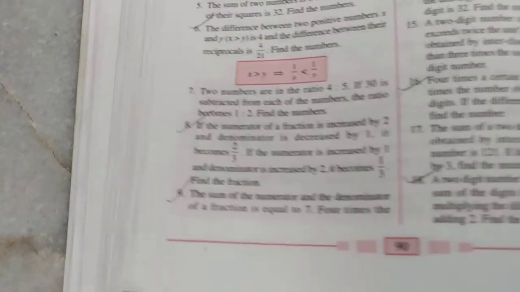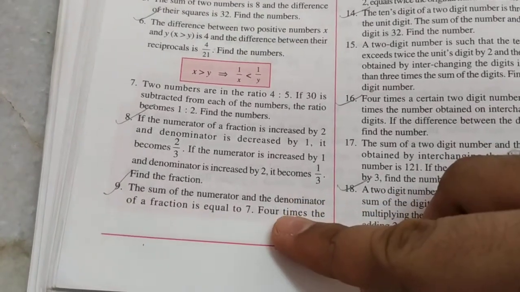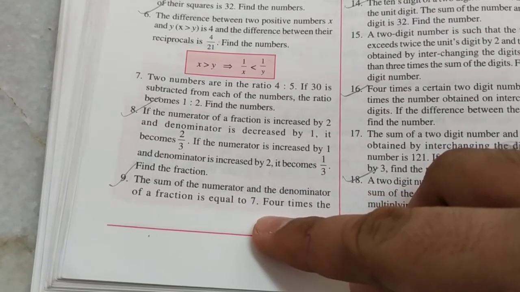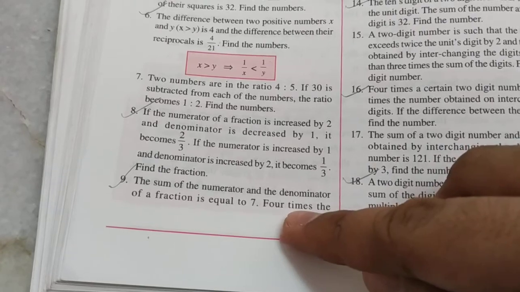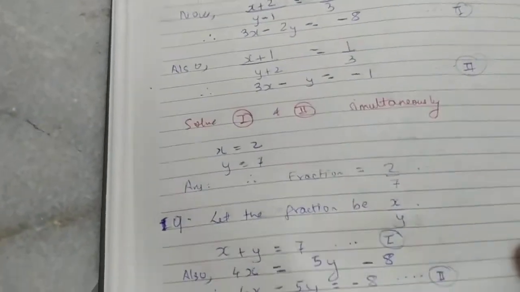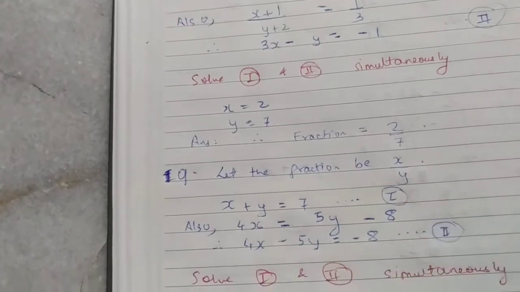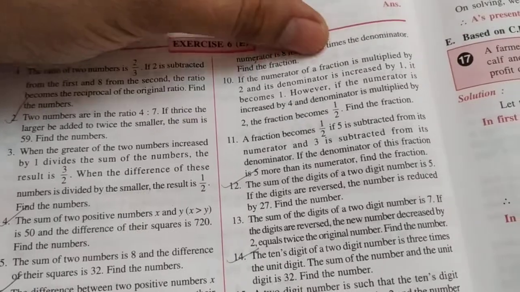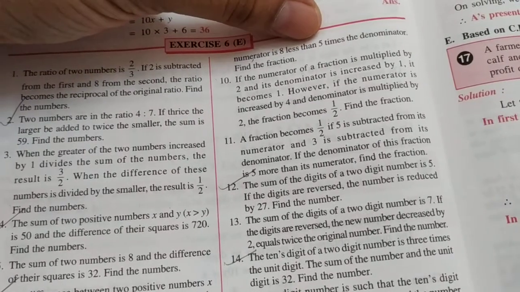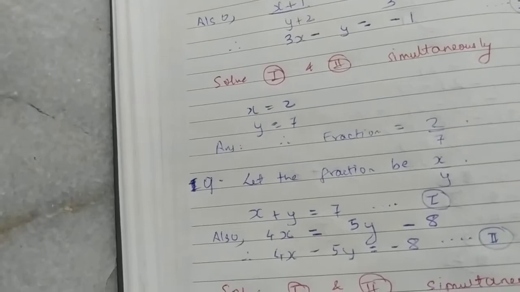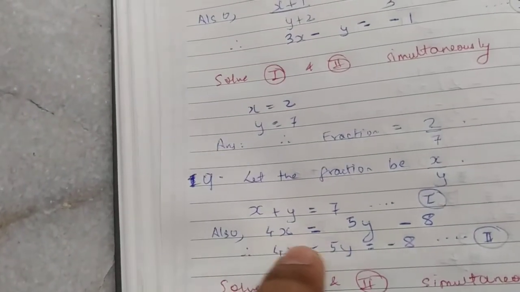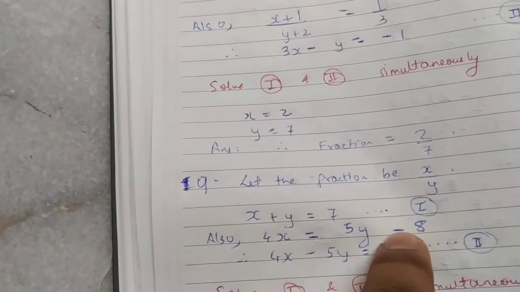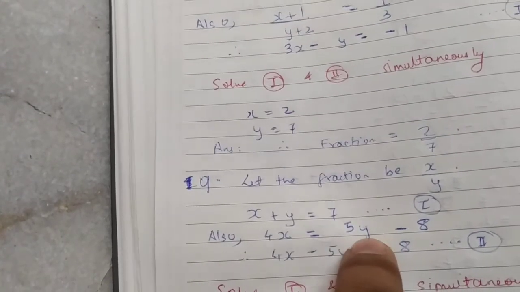Now in the 9th sum, again it's a fraction sum, but it's simpler. The sum of numerator and denominator is 7, so that's x plus y is equal to 7. That's the first equation. But the second equation, to get that, we'll have to read the question carefully. 4 times the numerator is 8 less than 5 times the denominator. So 4 times the numerator is equal to 8 less than 5 times the denominator.